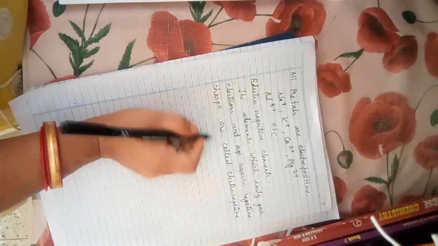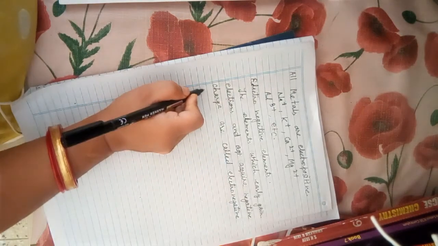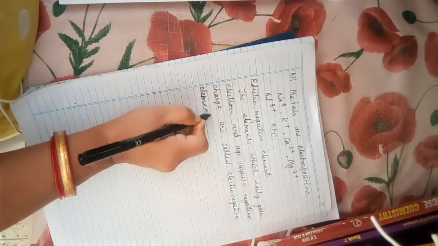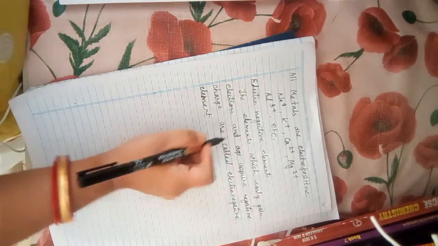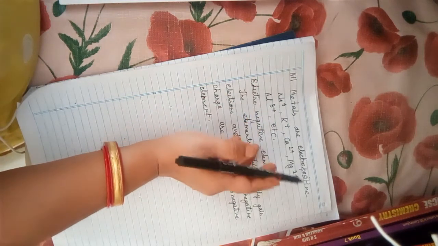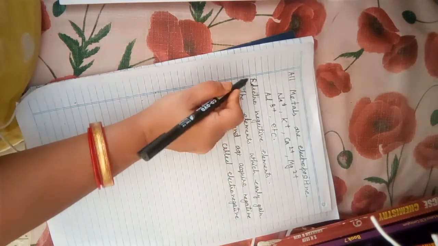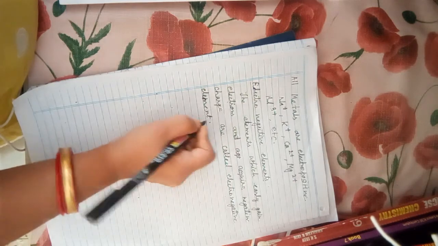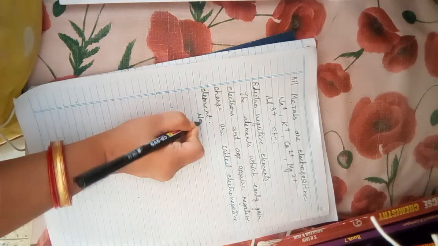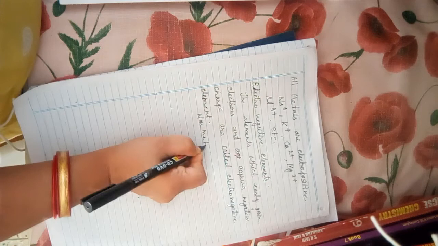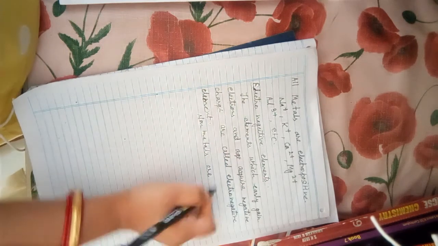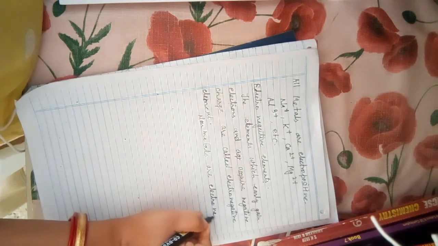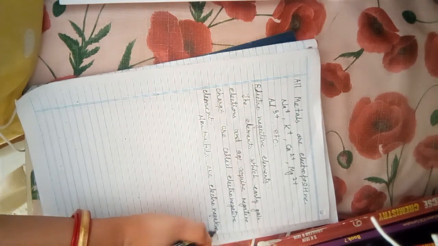Just opposite to the electropositive elements, electronegative elements. All the metals are electropositive, so the electronegative elements, guess what they are? All non-metals. Non-metals are electronegative elements.